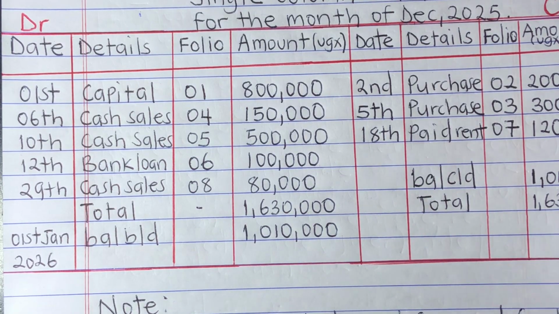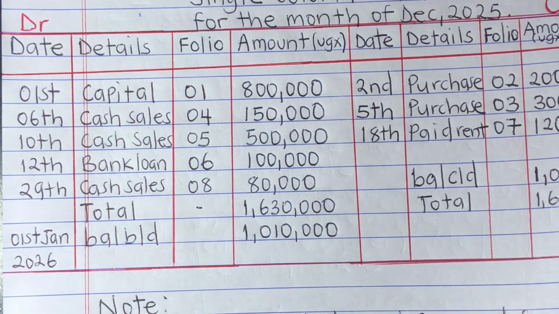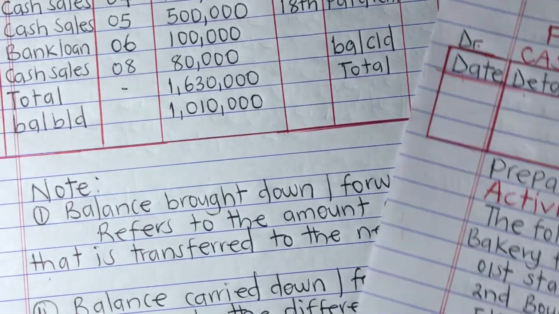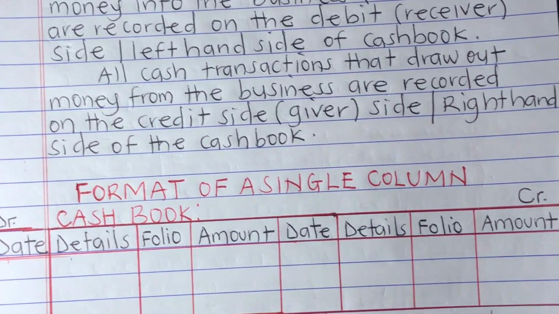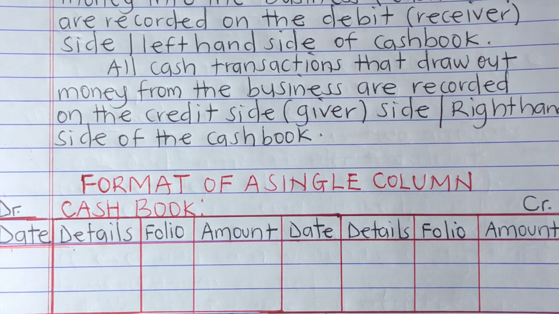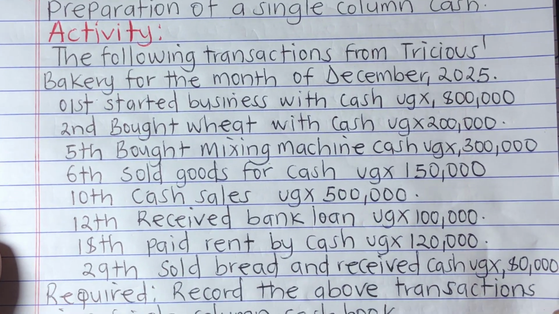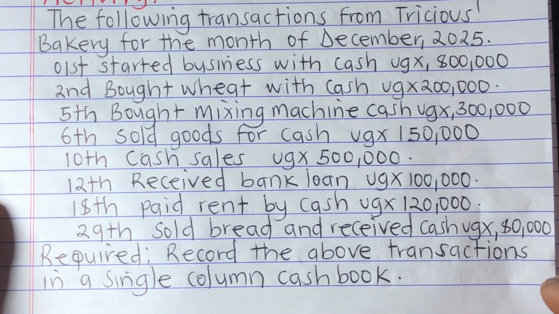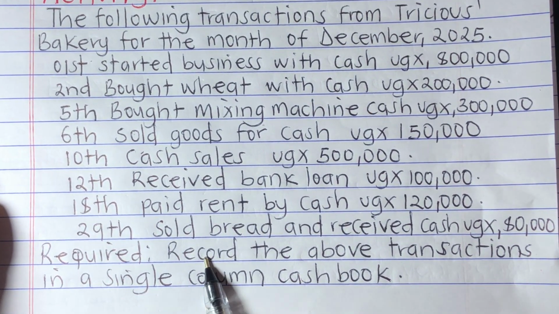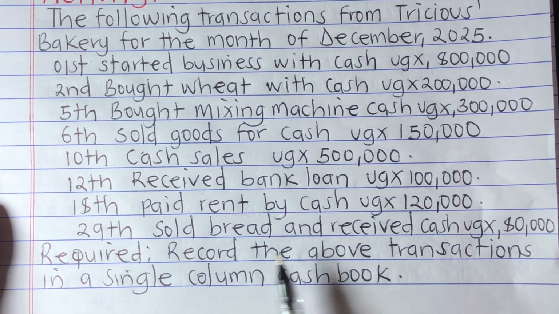So we're done recording all our transactions. We are left with none. So we are just going to go and balance it out. We are done recording these transactions. They are all recorded. So our question was: record the above transactions in a single column cash book.